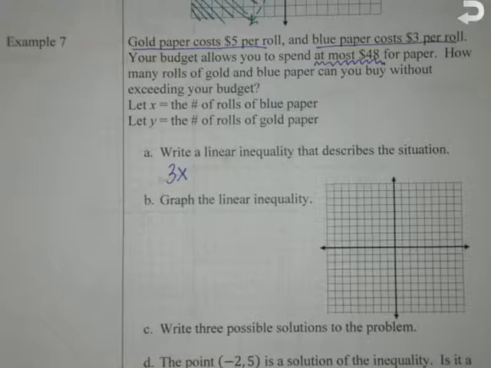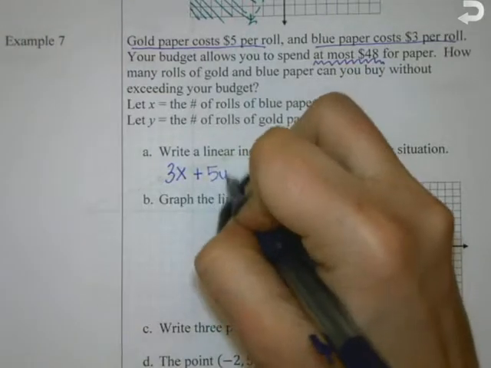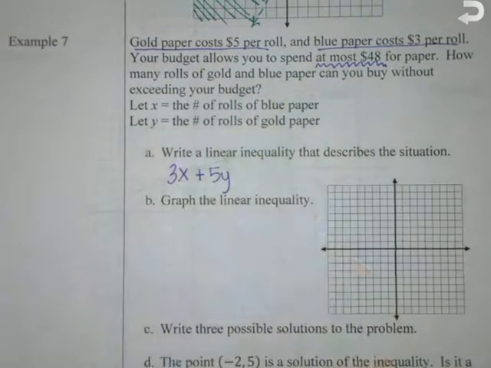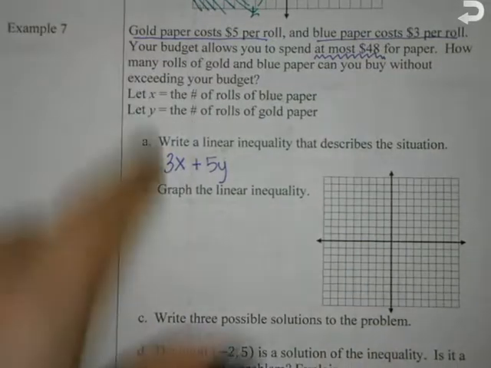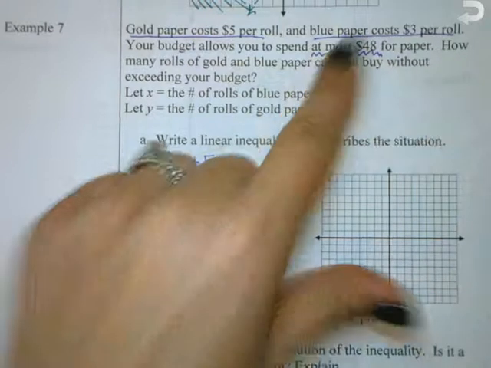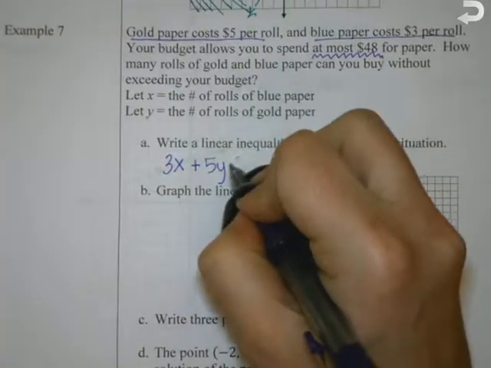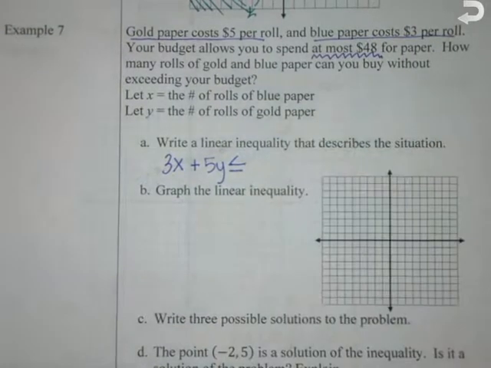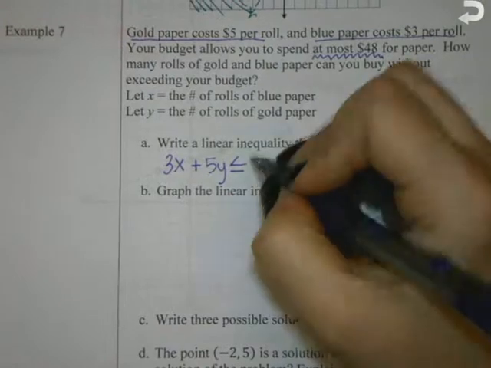Now we also need to include how much we spent on gold paper. So that would be plus what? 5Y. Because gold paper costs $5 and Y is the number of rolls of gold. Now here's where we need to think about it a little bit. Our budget allows us to spend at most $48. Can I spend more than $48? Can I spend $48? Yes, so that is going to be less than or equal to, because we cannot spend more than $48. So we have to spend 48 or less. So less than or equal to 48.